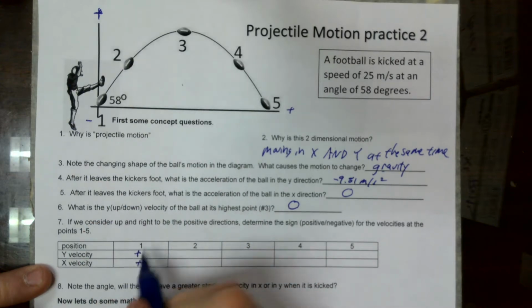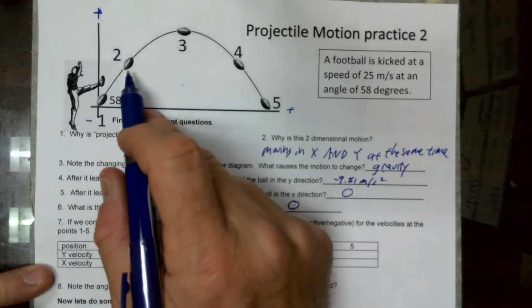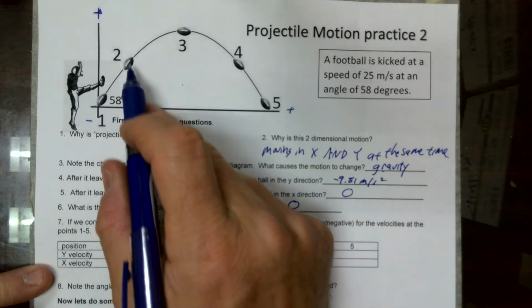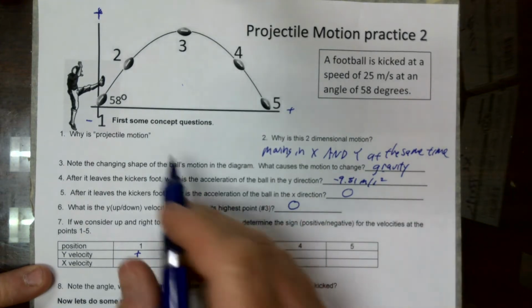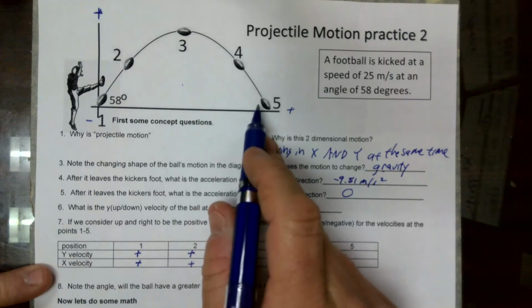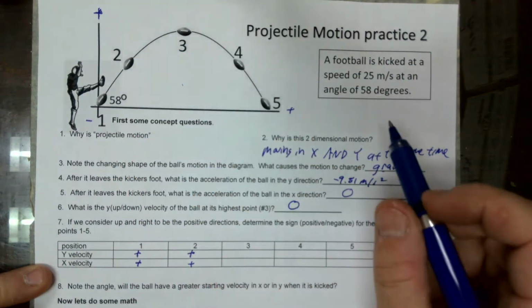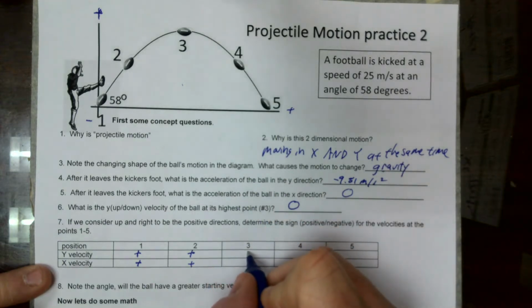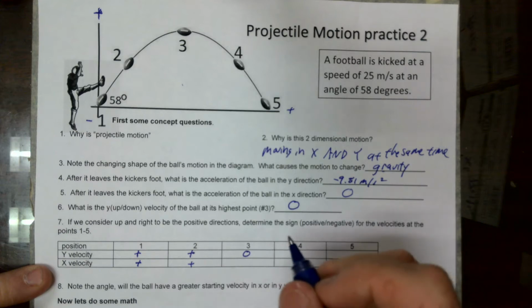The x velocity is also positive because it's going in that dimension. Now at 2, the ball is still going up, so the y velocity is positive. The x dimension is still positive because it's still going in that positive direction. Now right there at 3, y velocity is 0 because it is stopped for a second.